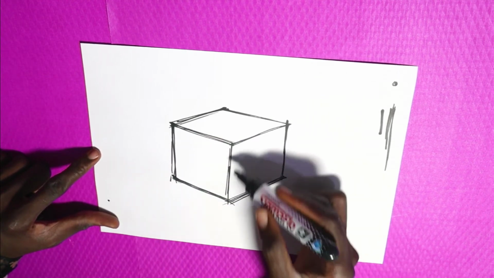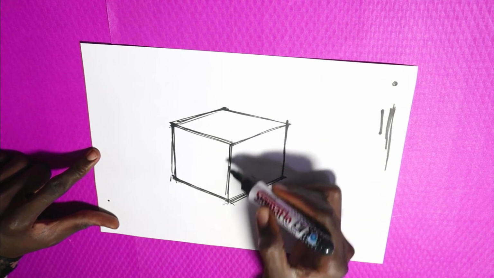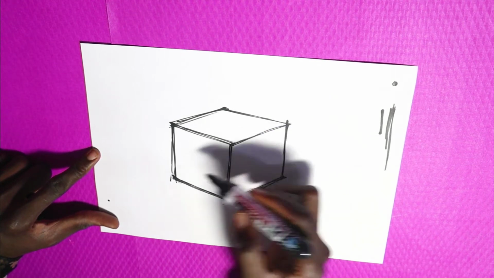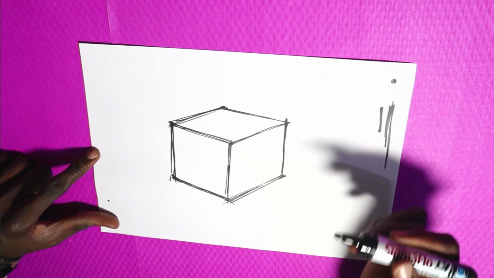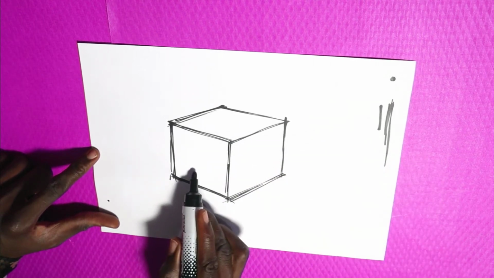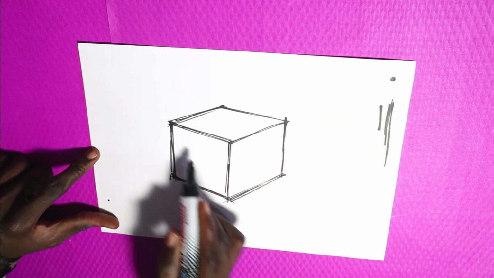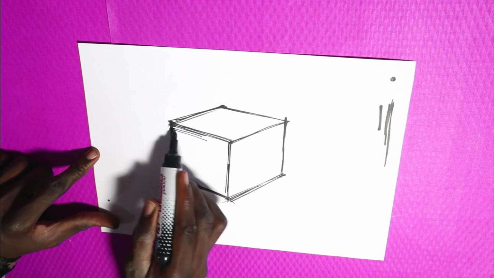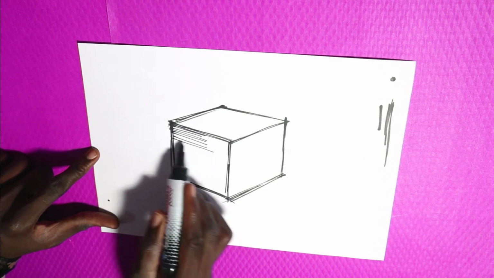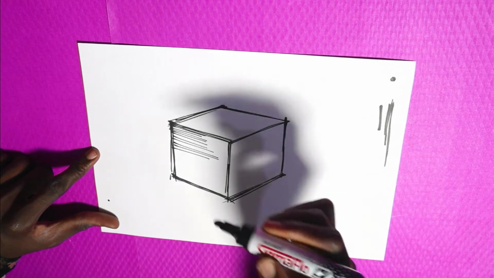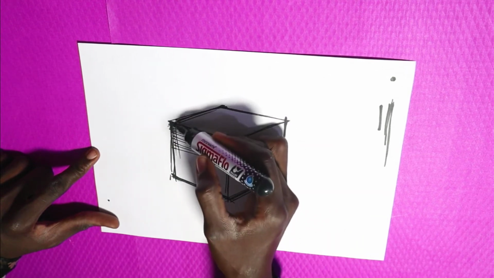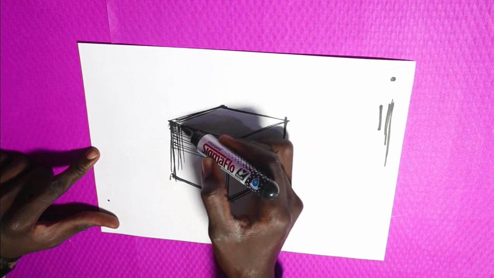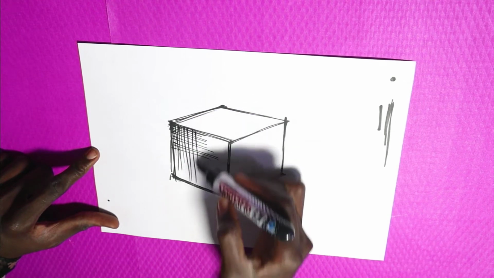Please note something. When you see a line that is going up and down beside your object, you must shade exactly like that. There are two methods of shading I can use here. I can shade it in this form, and I can also shade it in this form. And this type of shading is called cross hashing.